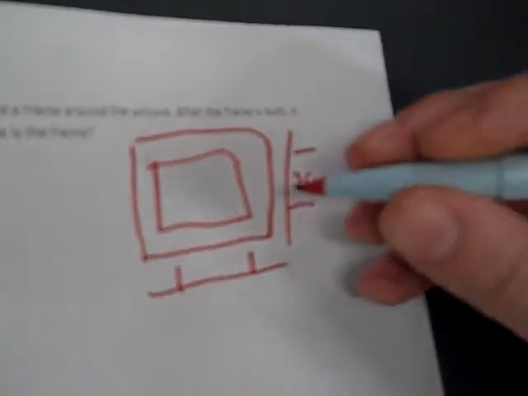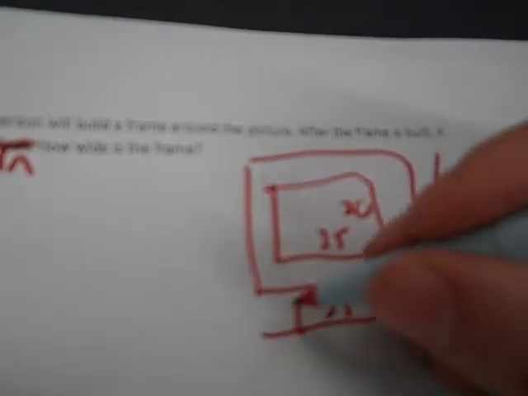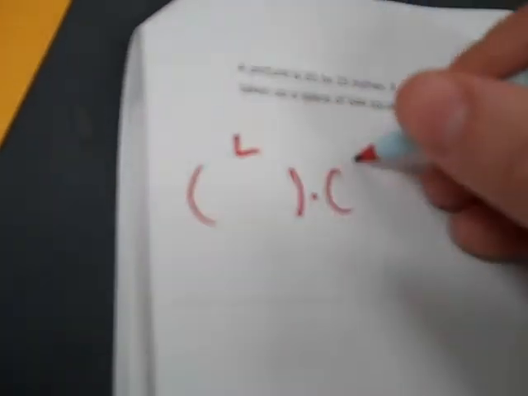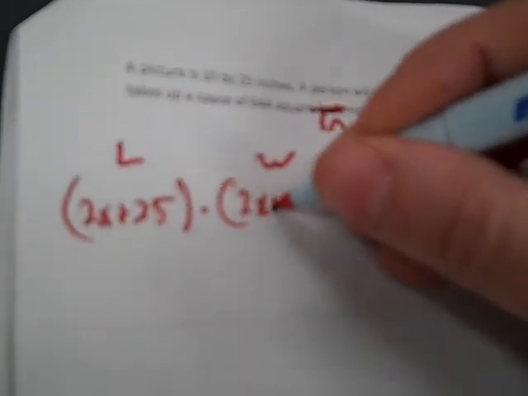So you've got 20 and 25, and we know these are x's because they're unknown. We want to set up our length and width in parentheses. So that's 2x plus 25 and 2x plus 20. We want to multiply this out.